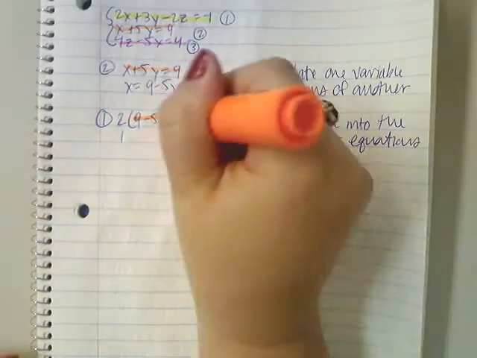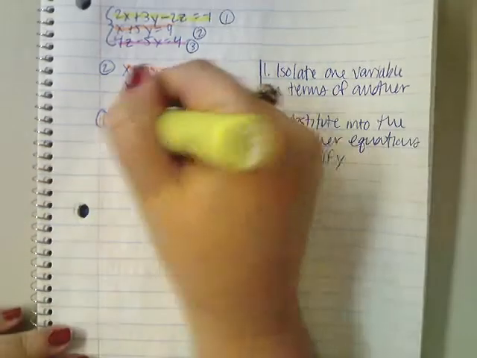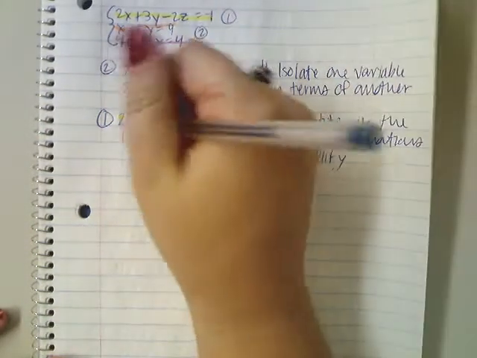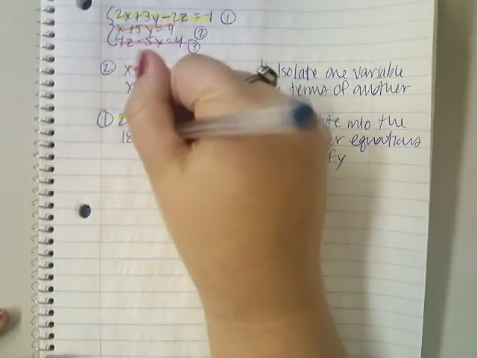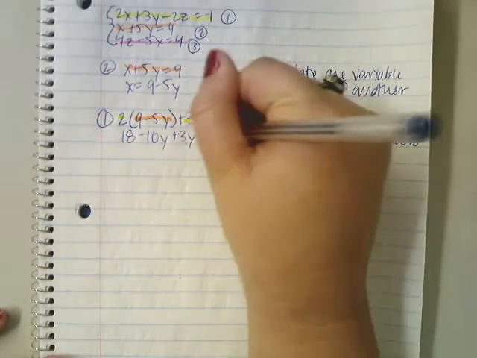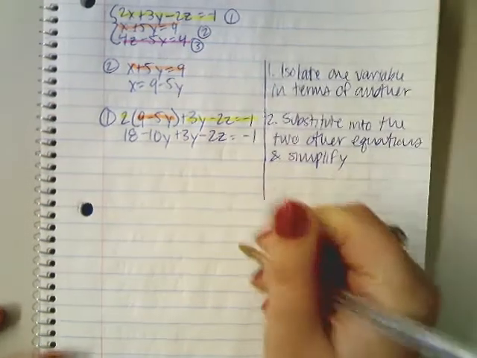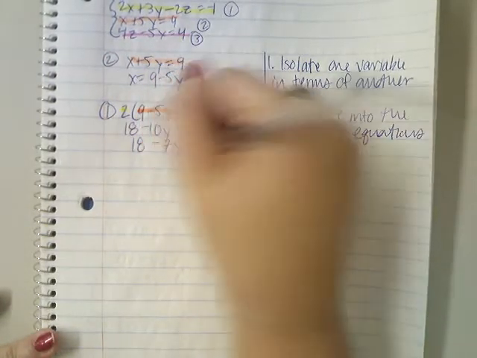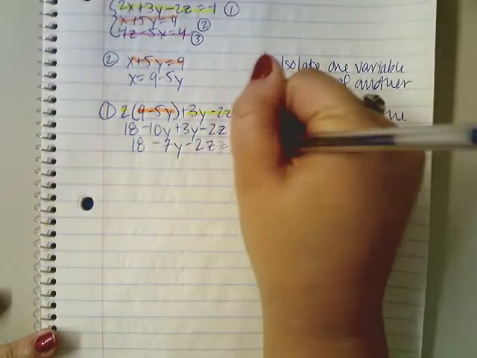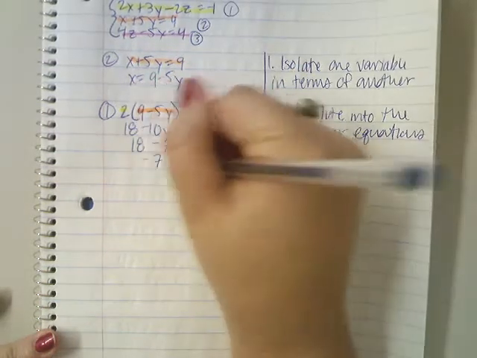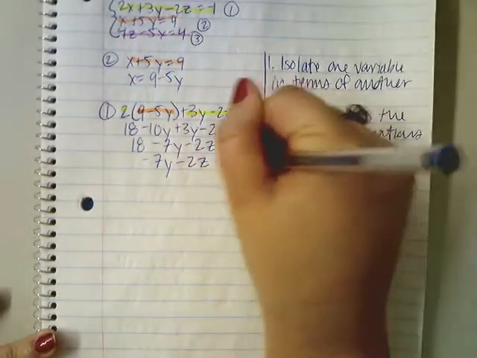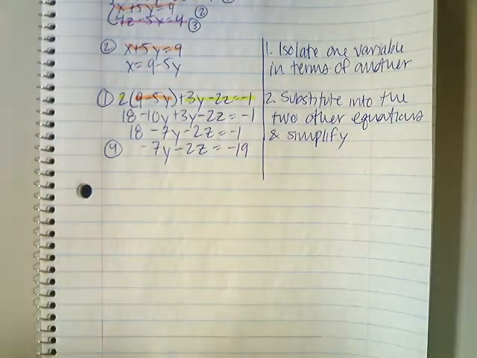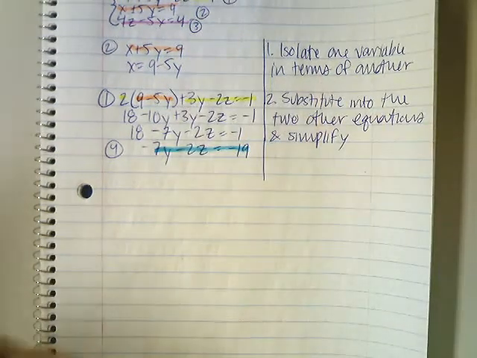So just so you guys can see what I did, I plugged the orange equation into the yellow equation, or equation 2 into equation 1, and I end up with 18 minus 10y plus 3y minus 2z equals -1. And if I keep solving that, I get 18 minus 7y minus 2z equals -1, and -7y minus 2z equals -19. So that is going to be my equation 4 now. So I'm going to use my blue, my now equation 4.